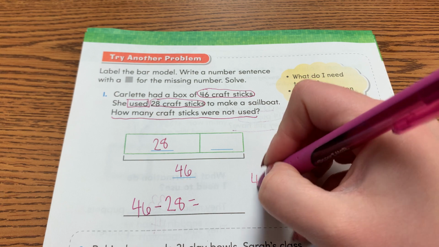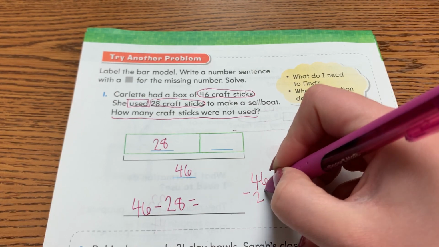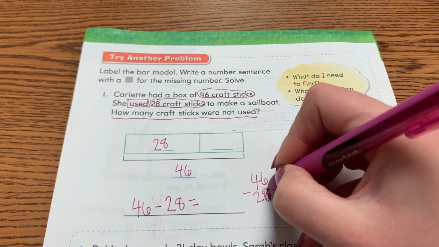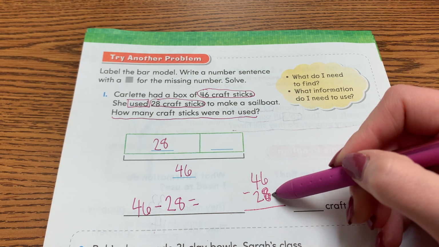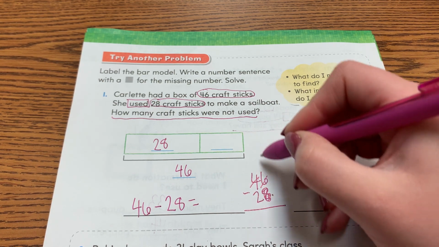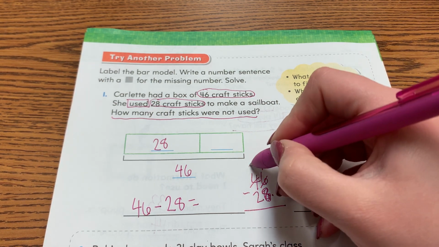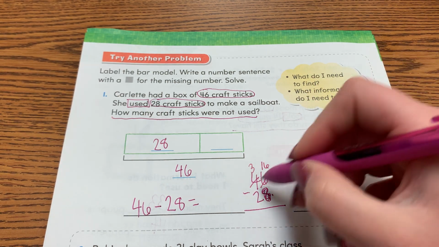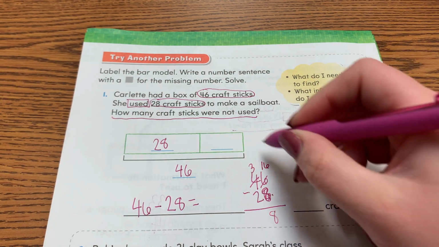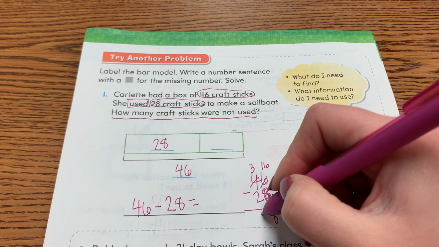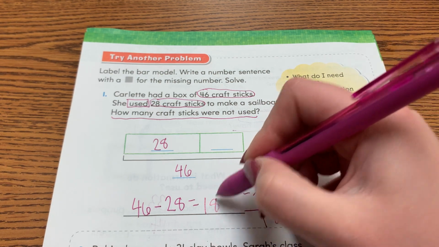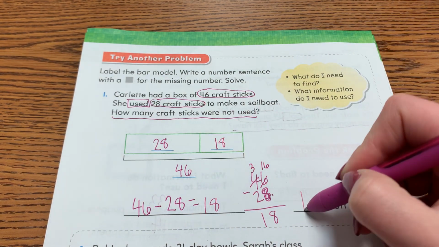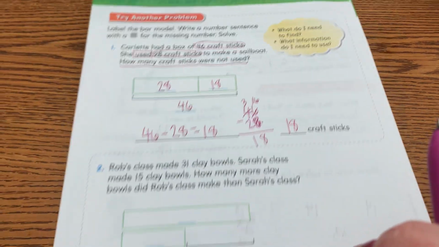So then we come over here and we write it up and down. Whoops, not 26, it's 28. There's more on the floor, so we gotta go next door. This becomes 16 and this becomes 3. 16 minus 8, that's a doubles fact. 3 minus 2 is just 1, so our answer is 18. 18 craft sticks.